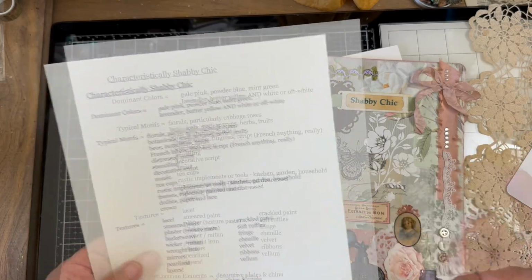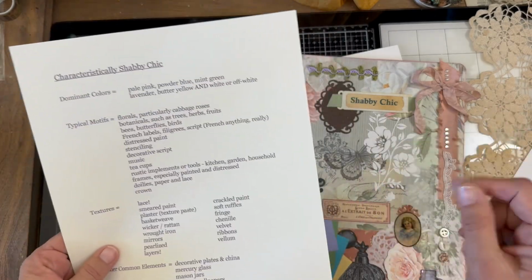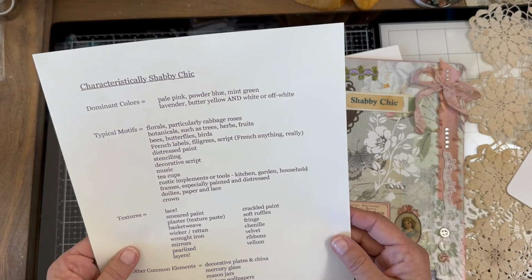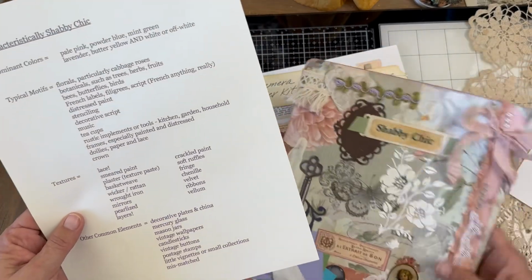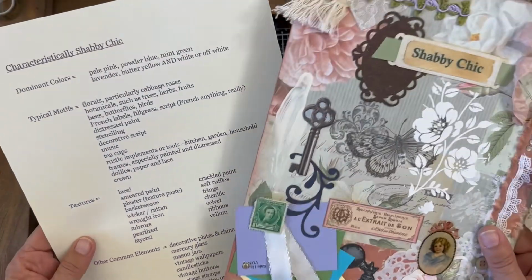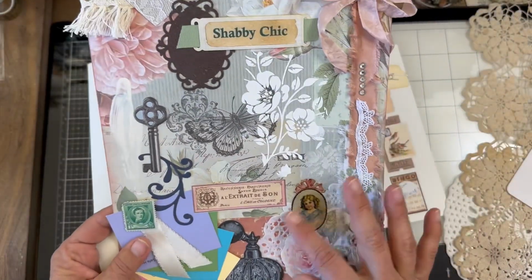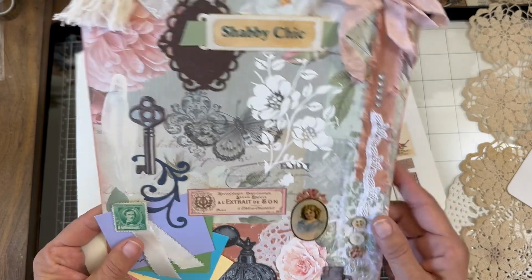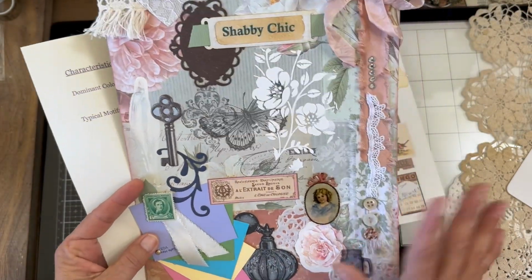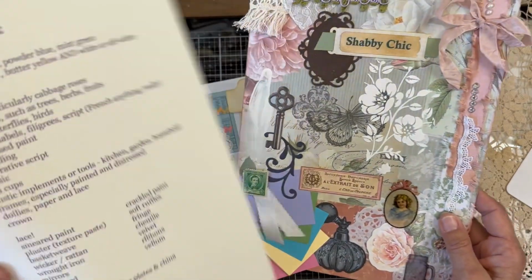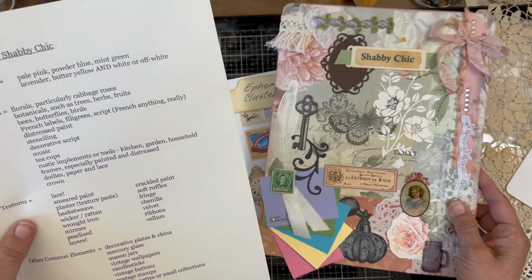It's just that these are the kinds of motifs that you often find in shabby chic. Doilies. Definitely doilies, and these can be either paper or lace. Crowns, a crown, that's another motif that's really popular.